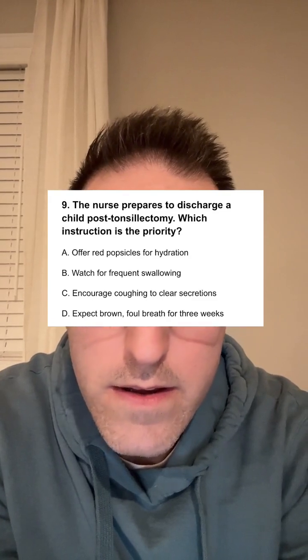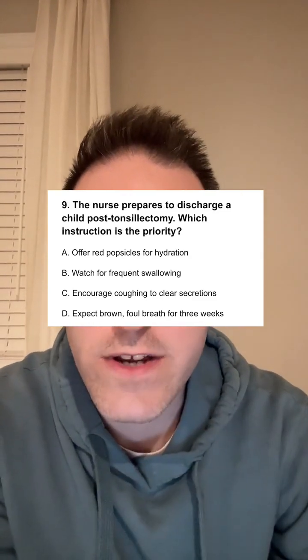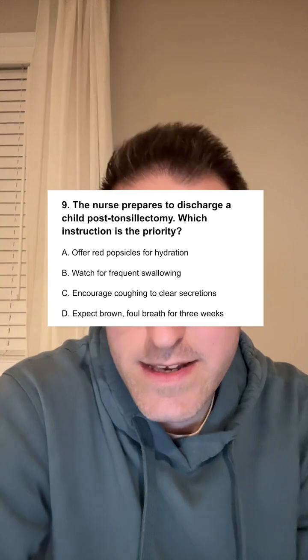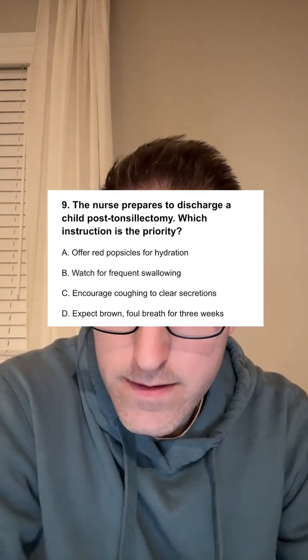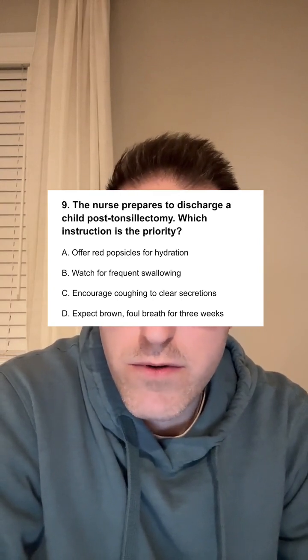And 9. The nurse prepares to discharge a child post-tonsillectomy. Which instruction is the priority?